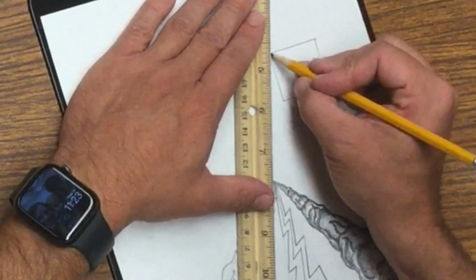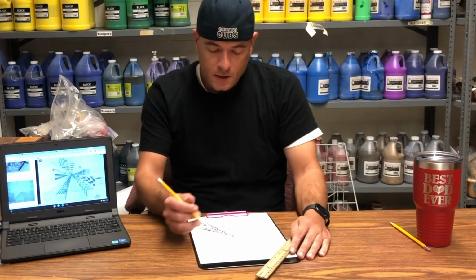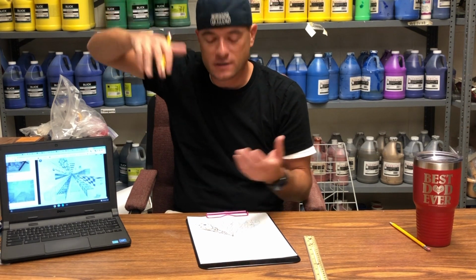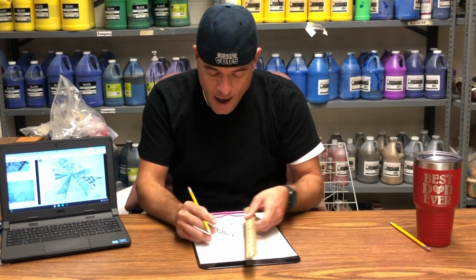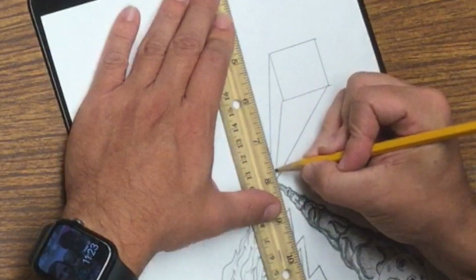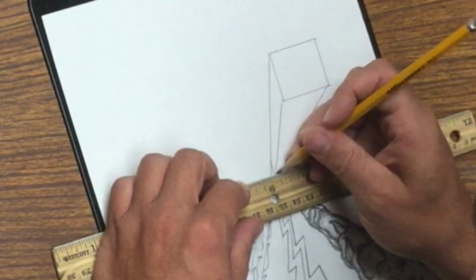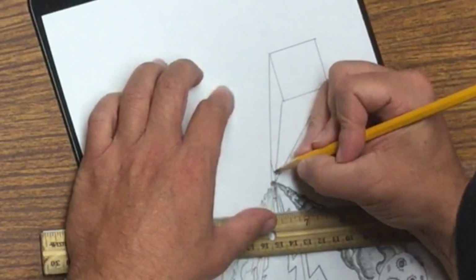Step 2 says connect to the vanishing point, so let's do that. Let's get our connections going. Step 3 says parallel, and I want to see a super tall building as if it was a skyscraper. So the parallels that I add, I'm going to add them way, way, way down here, very close to the vanishing point.